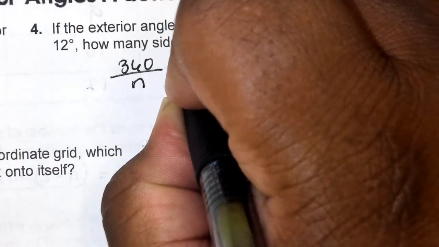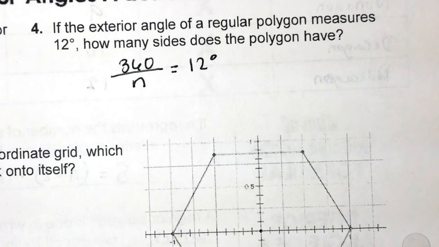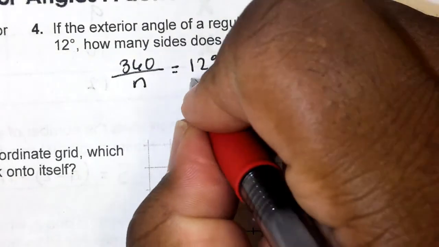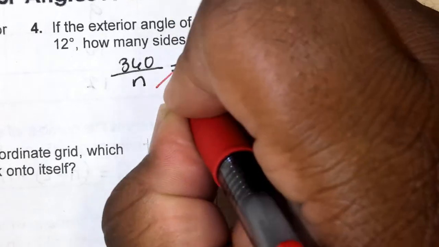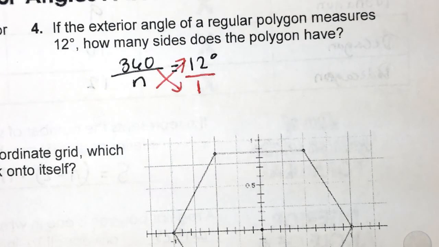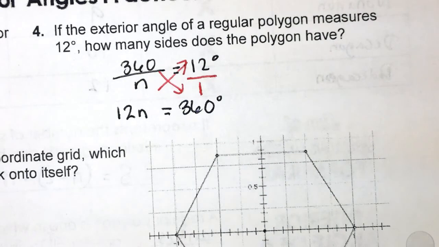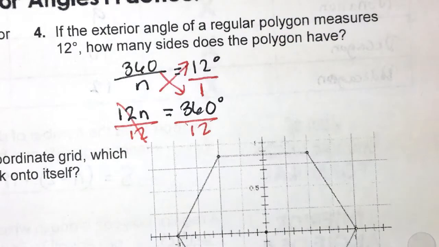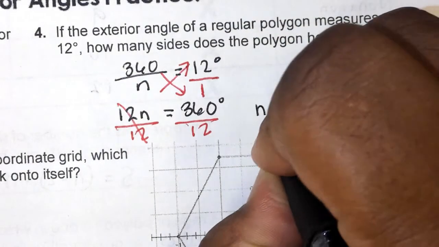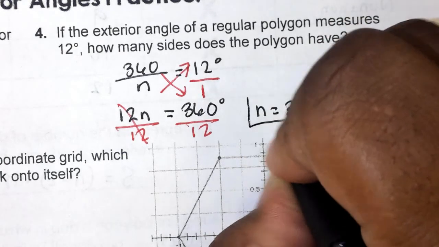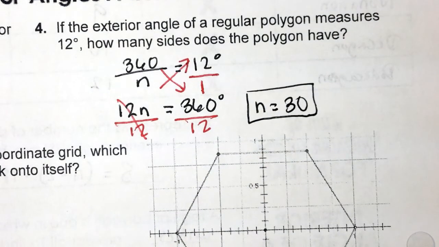360 divided by my n, my number of sides that I'm trying to find, equals 12 degrees. And then from there I would put 12 over 1, cross multiply and solve. I know I'm going a long way around, but y'all know how I am by now, so you should understand that I was going to do this anyway. 12n equals 360, divided by 12, divided by 12. N equals 30 like Reese said. So the number of sides will be 30.